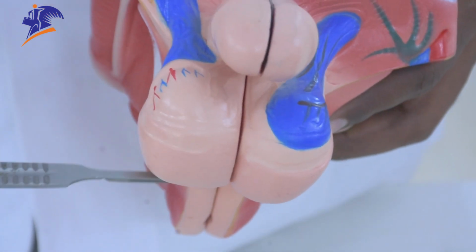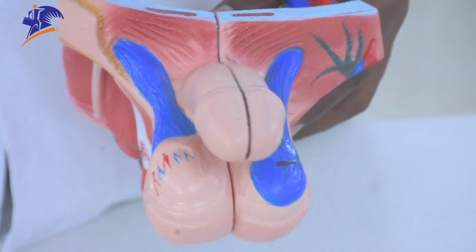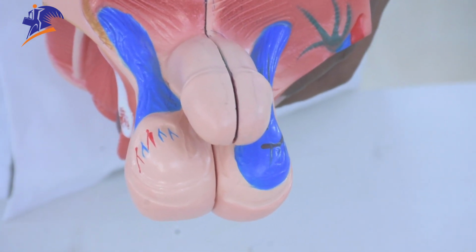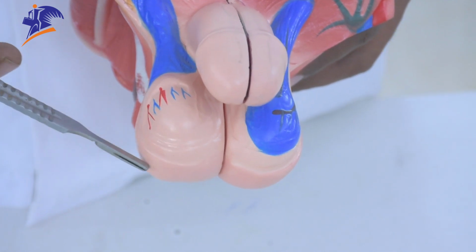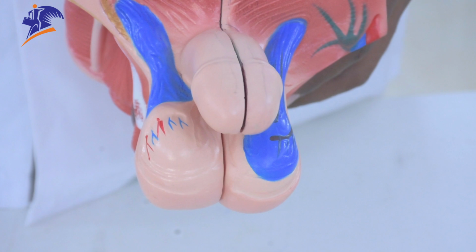Posterior lateral to the testis, we will find the epididymis, which is not illustrated here. We will see it in the cadaver or other mannequins. The epididymis is usually located on the posterior lateral aspect of the testis.